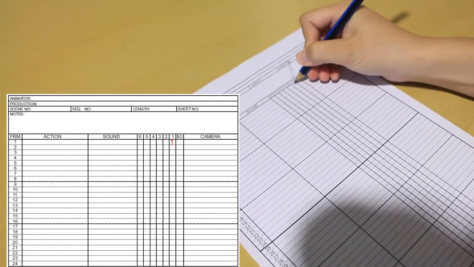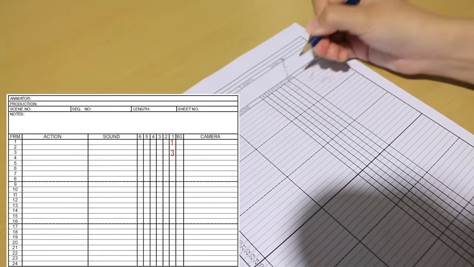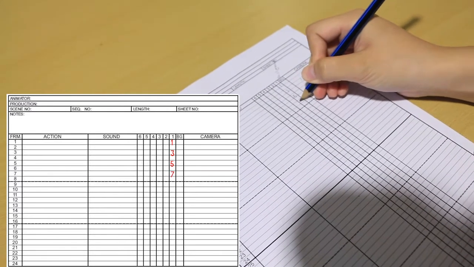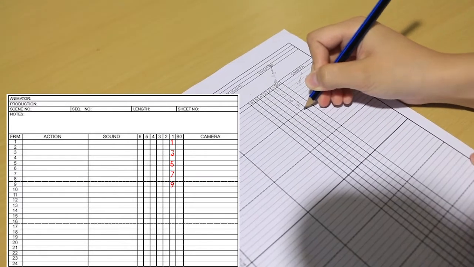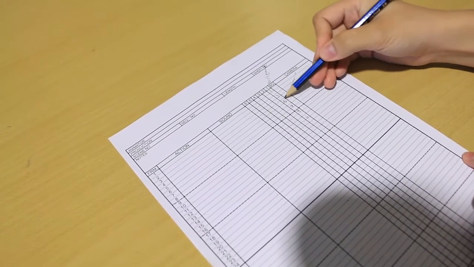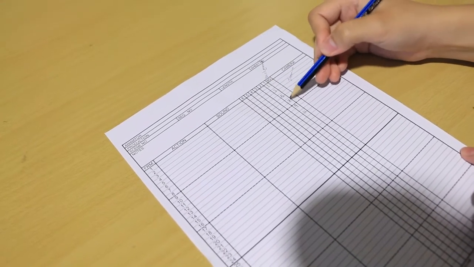It will be like this. You count it as 1, skip a line, 3, skip another line, 5, skip another line, 7, another line, 9, and etc. This is how you count in twos, whereby the numbers indicate the drawing itself.